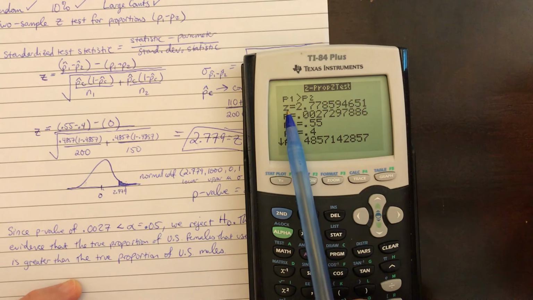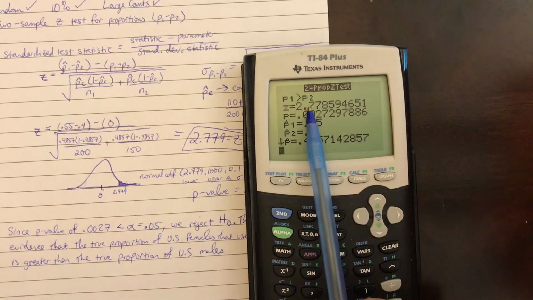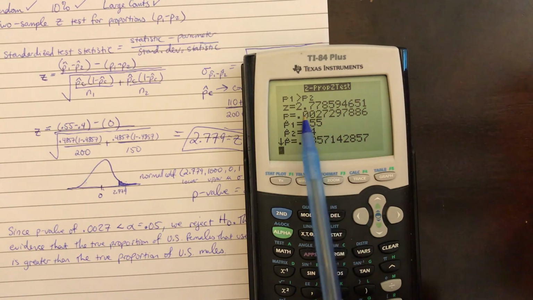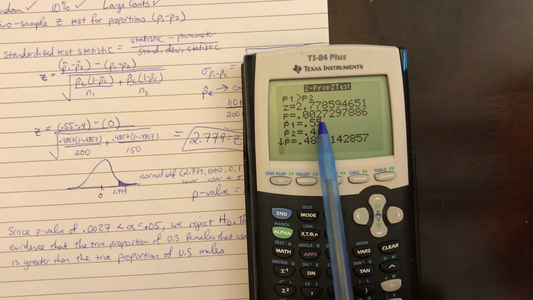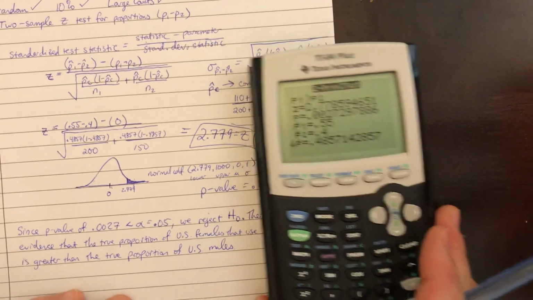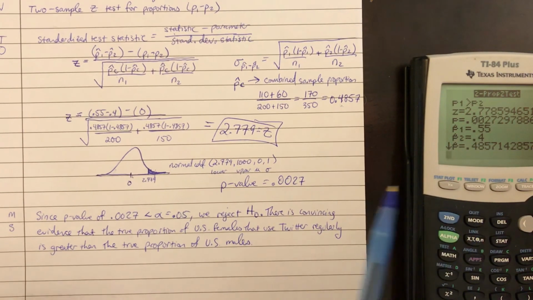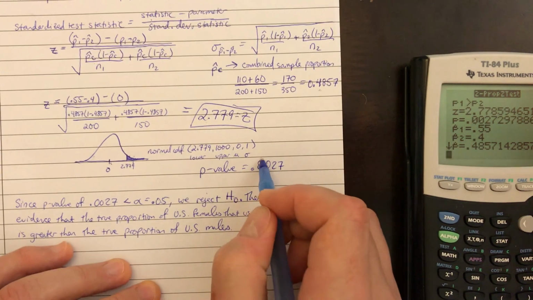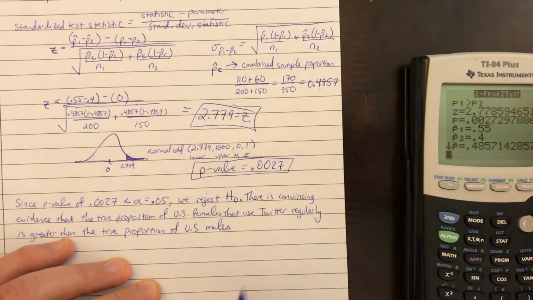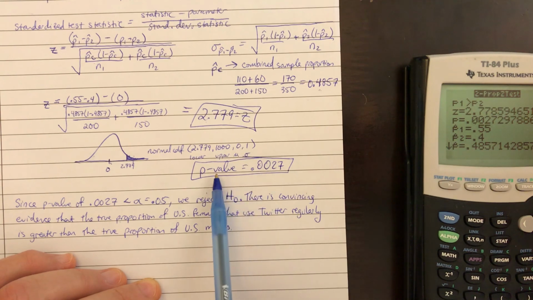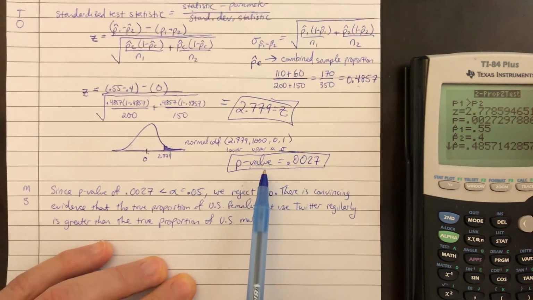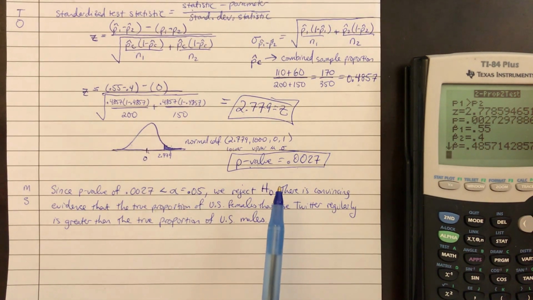And look at that. Here's the z-score. The test statistic is 2.779. The p-value is 0.0027. When you use the calculator, make sure you write down your z-statistic. Make sure you write down your p-value, or else you will lose points on the test. And that is the end of part 2.